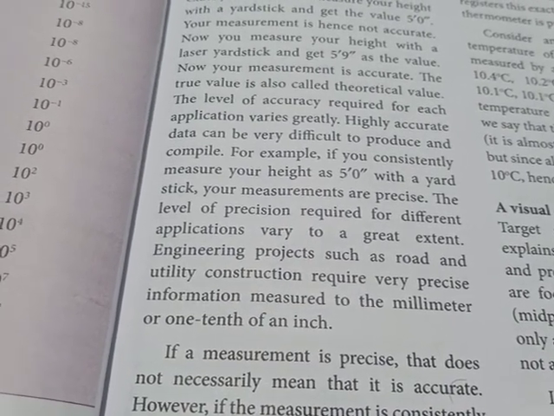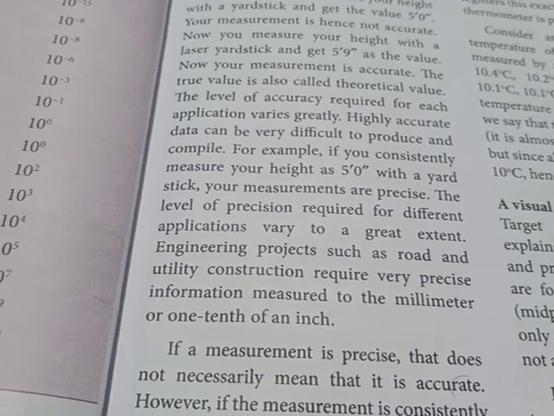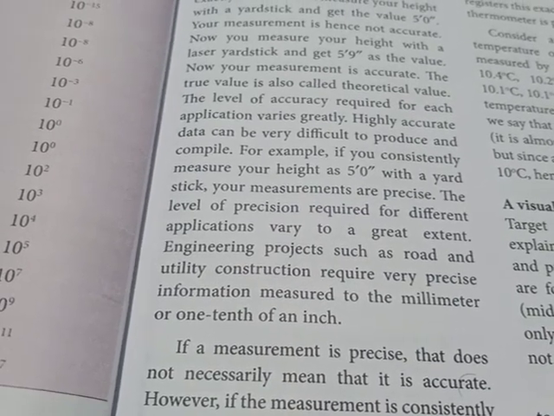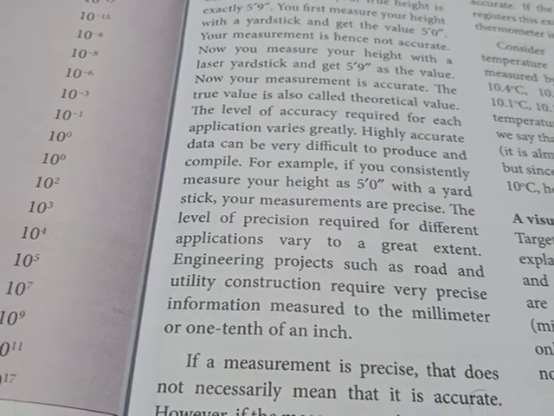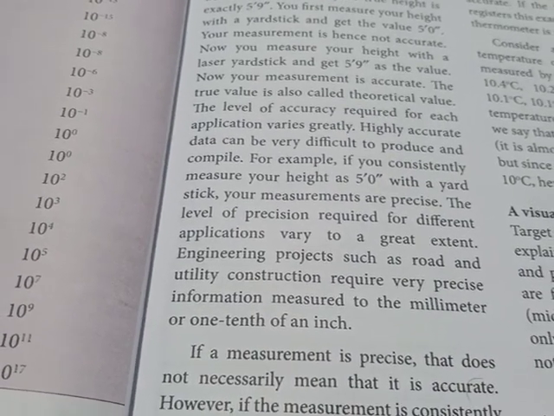This true value we can also call the theoretical value. So this is accuracy.